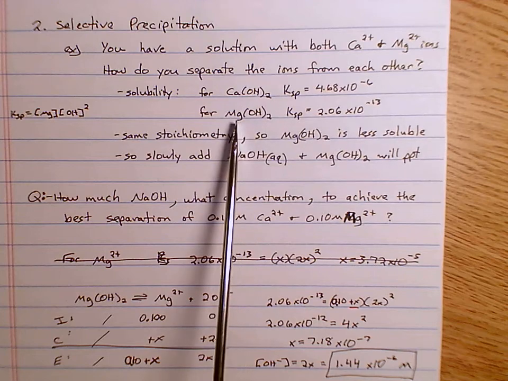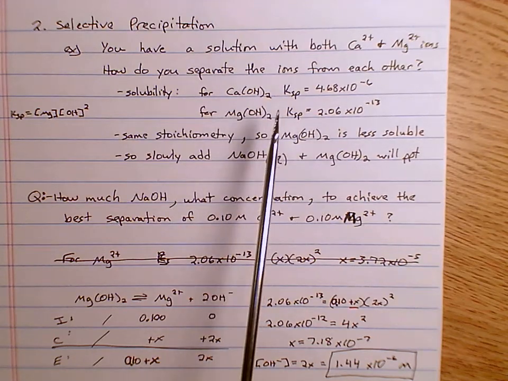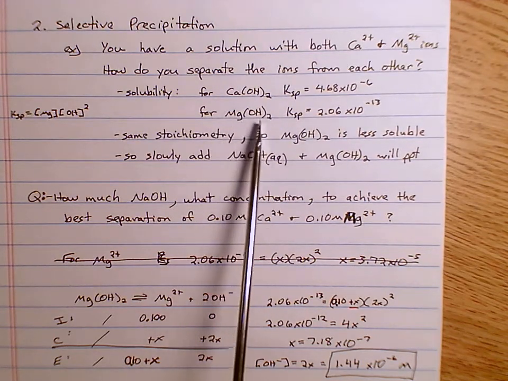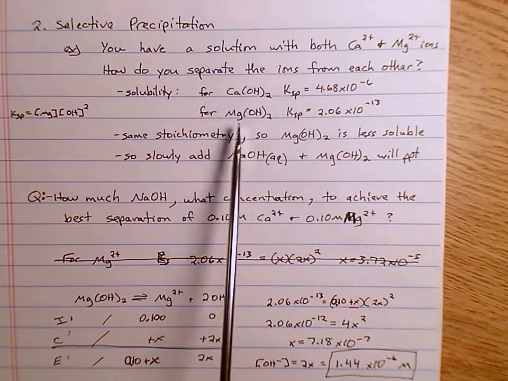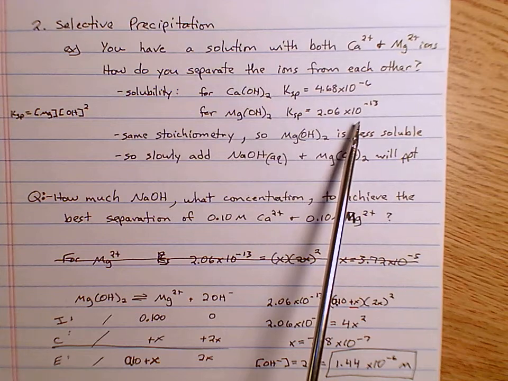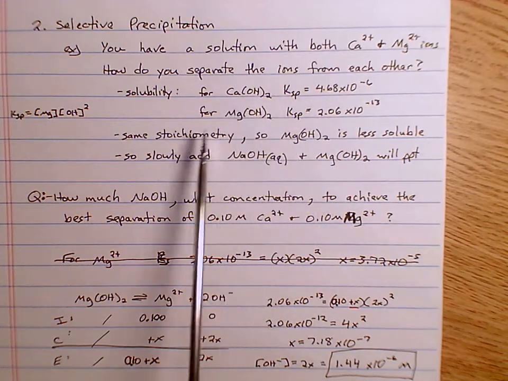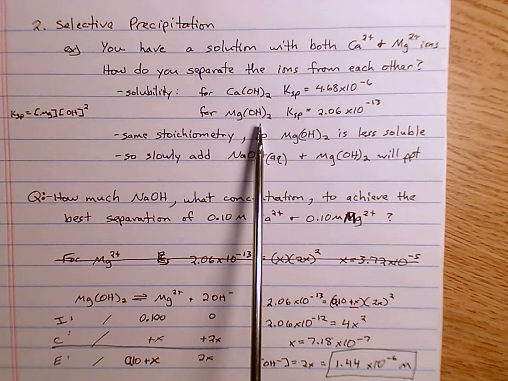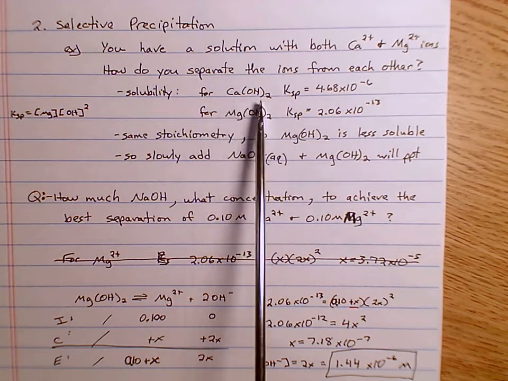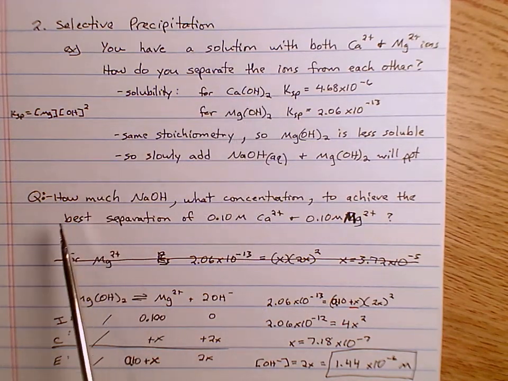Since magnesium hydroxide is less soluble, perhaps we could just add a little bit of hydroxide, enough to get the magnesium hydroxide to precipitate out, but not enough to get the calcium hydroxide. Well, the question is, how much hydroxide do we need to add in order to get magnesium hydroxide to precipitate, but not the calcium hydroxide? Well, our KSPs will tell us.